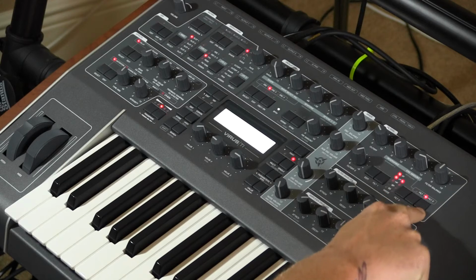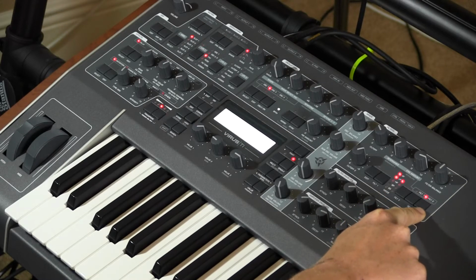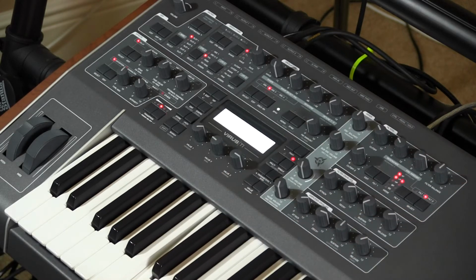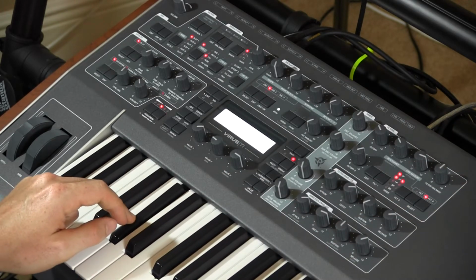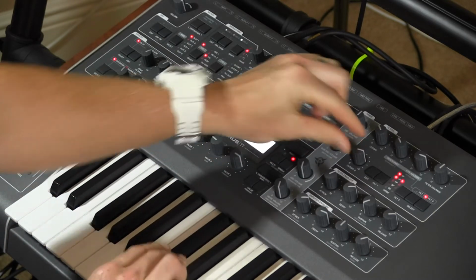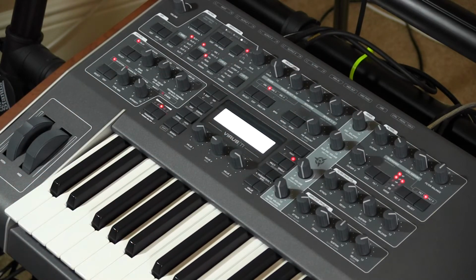I'm going to select filter 2 by hitting its selector knob or button, and I'm going to add some resonance. Now I'm just going to play to taste cutoff 2.